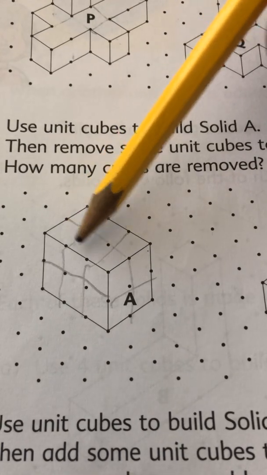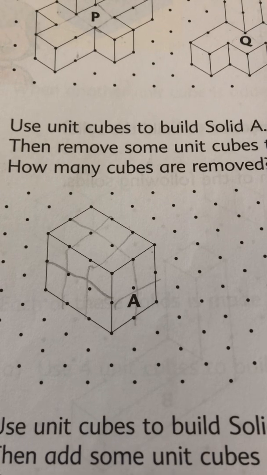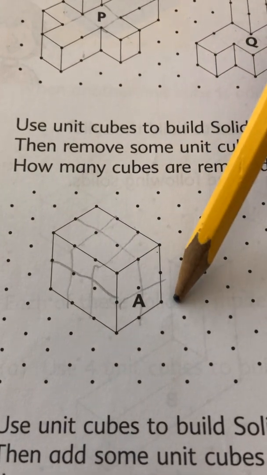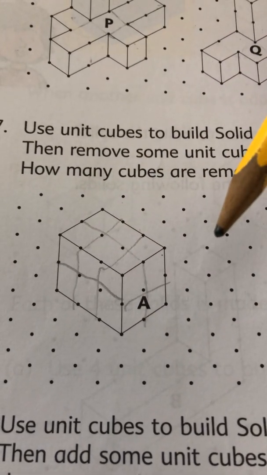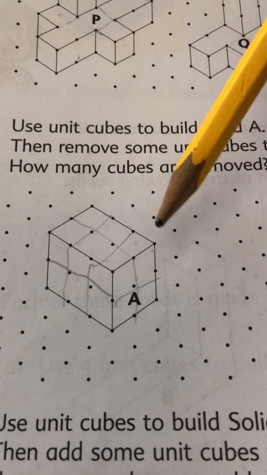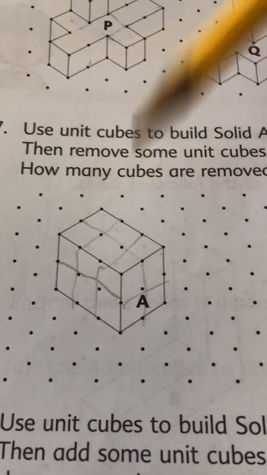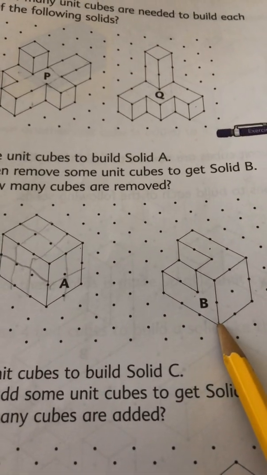So I have 1, 2, 3, 4, 5, 6 blocks. Okay, 6 blocks, but I have 2 layers. So if I have 6 blocks on the top and 6 blocks on the bottom, I have a total of 6 plus 6, or 6 times 2, and that is 12. So there are 12 total blocks here. Okay, but now I'm going to look at B.